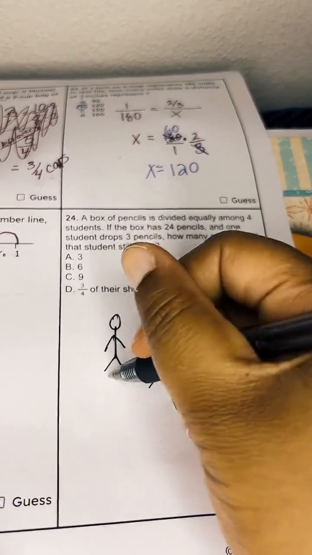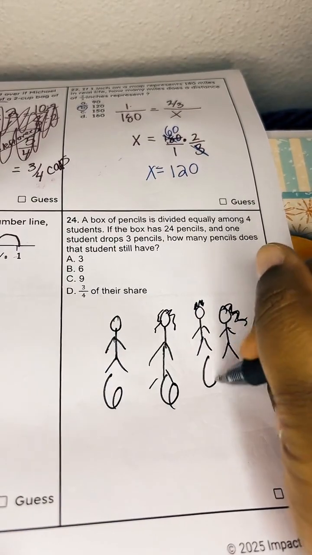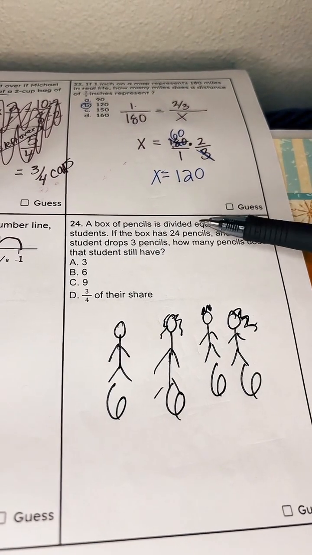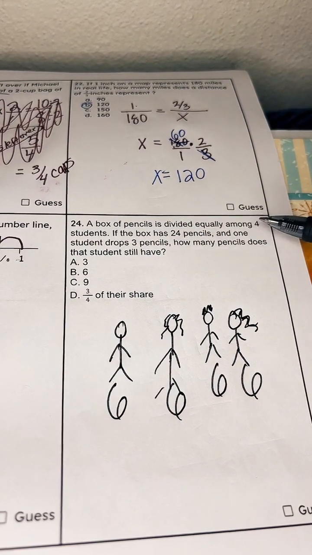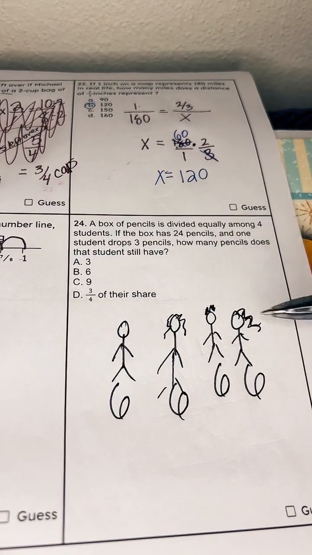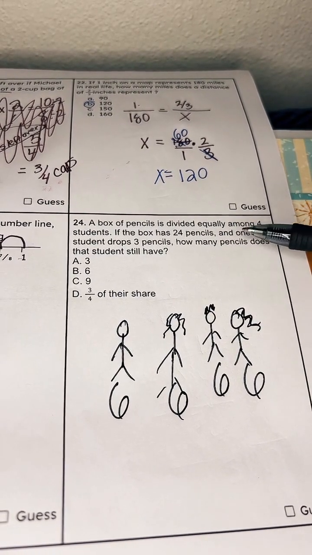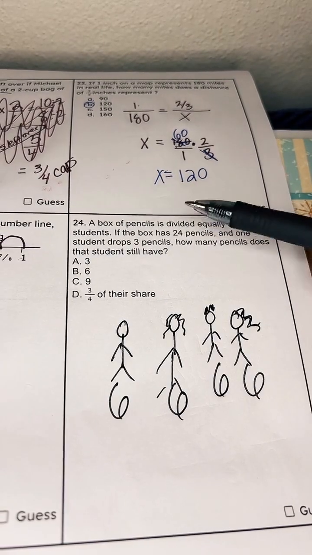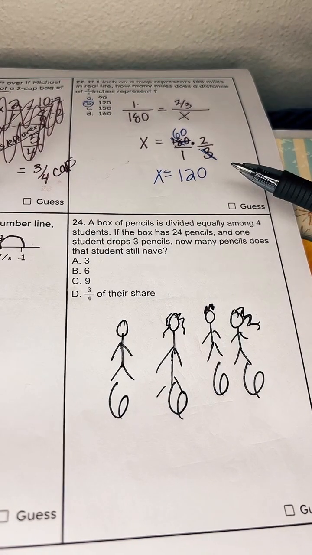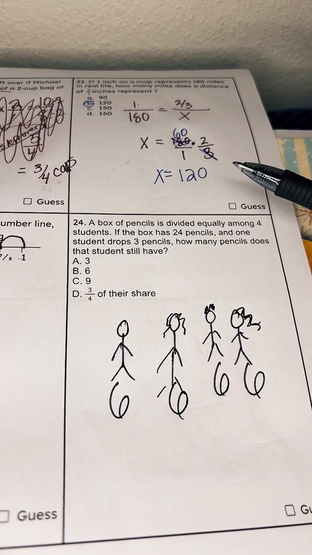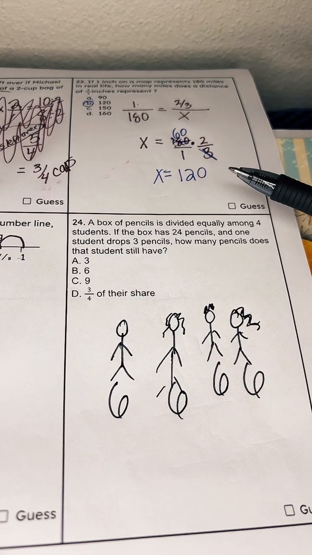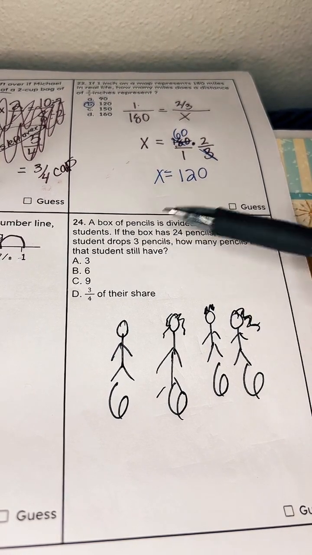24. Okay, that means they each gonna get 6 pencils. If they have to divide 24 pencils among 4 of them, they each gonna get 6, right? And one student drops 3 pencils. Okay, one student drops 3.